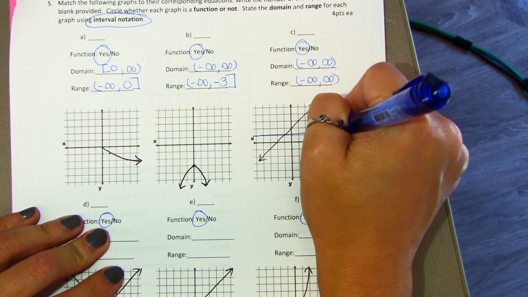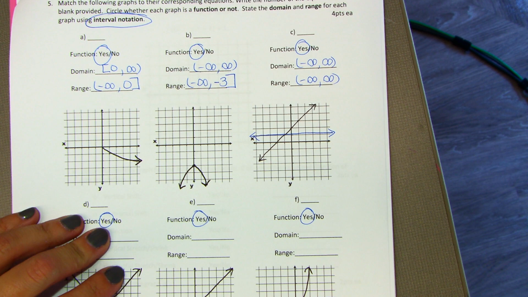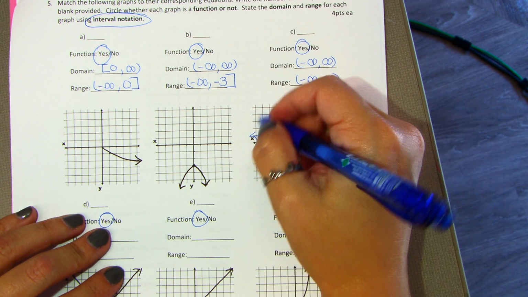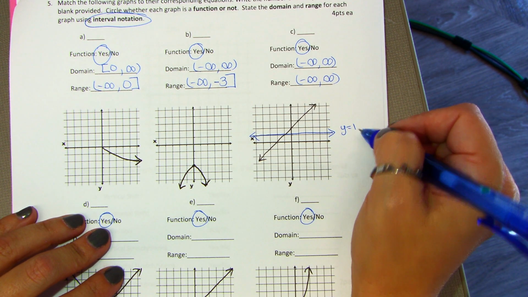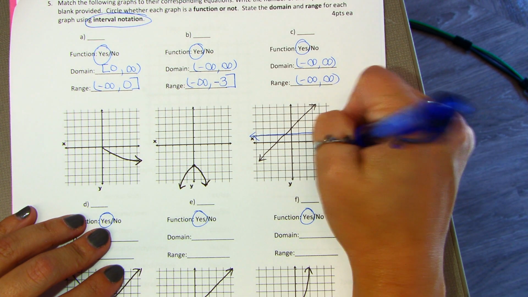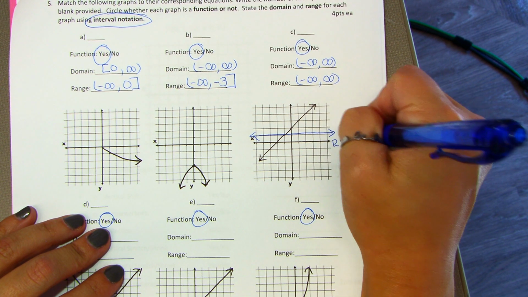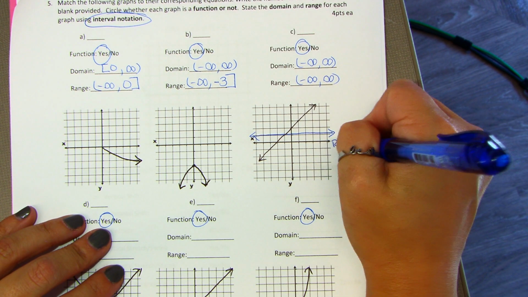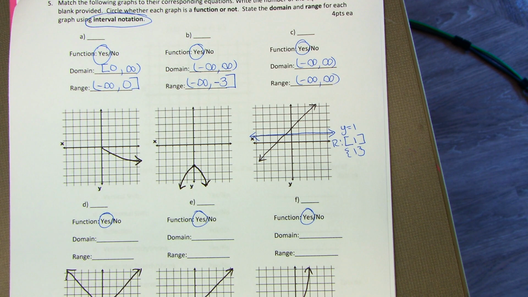This is a function because it passes the vertical line test. The domain would be everything. But your range in this case would only be that one point, which is 1. So you would write it like this, or you could write it in curly brackets. You would not use parentheses because we do include that 1 in our solution set or in the interval. But either of these would be completely fine. Sorry, that was a little tangent.